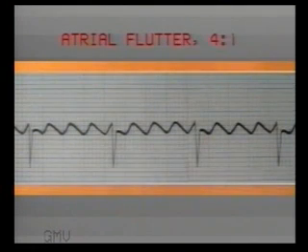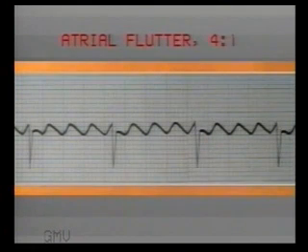This is the typical sawtooth appearance of atrial flutter, but QRS complexes are seen after every fourth F wave. This is atrial flutter with 4:1 AV block, or high degree AV block, resulting in bradycardia.